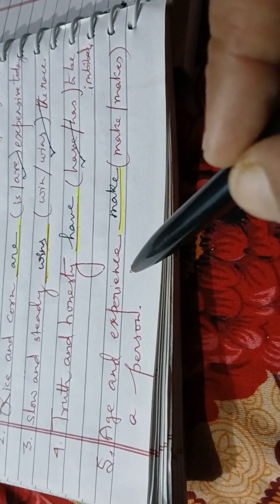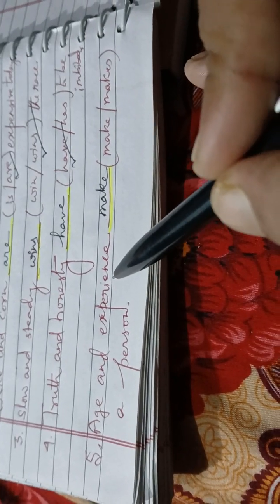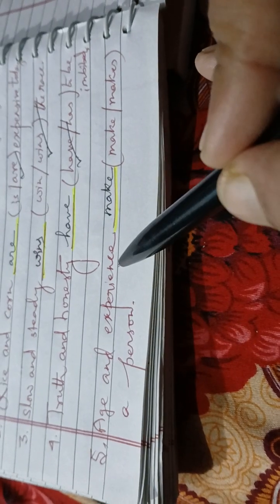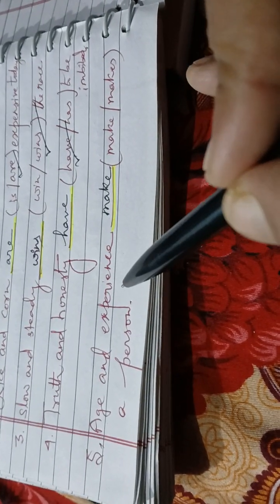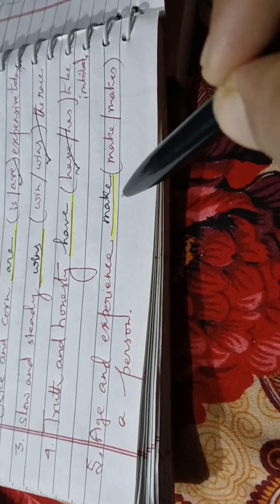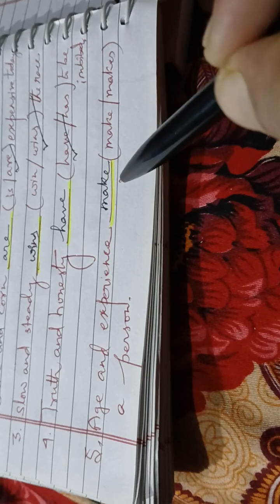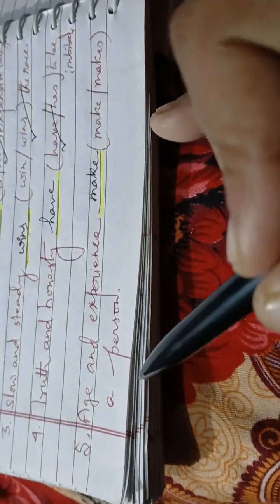Age and experience. Again, both are two things. Age and experience are two things. So it commands plural form of verb. Consequently, it becomes age and experience make a person.